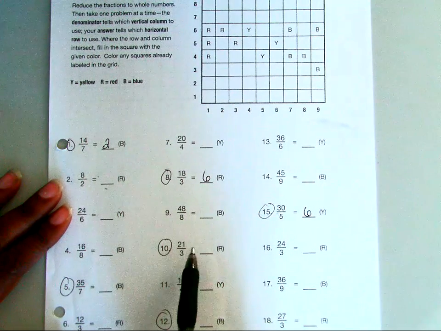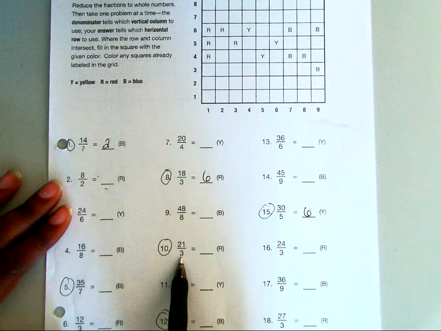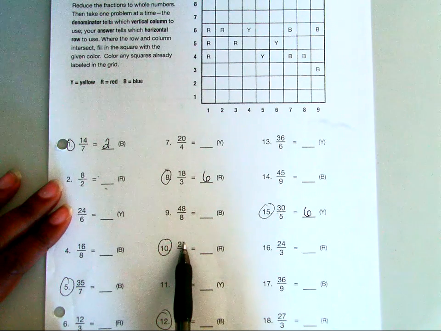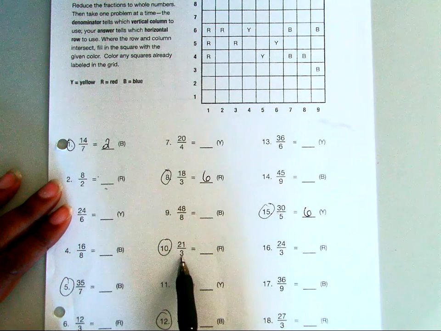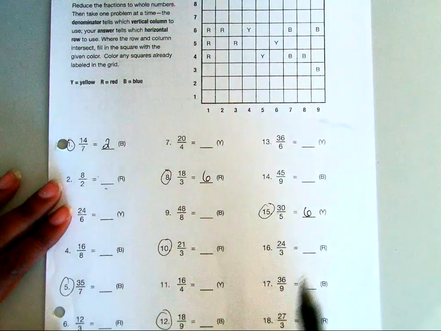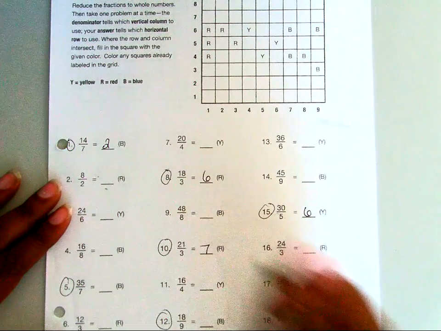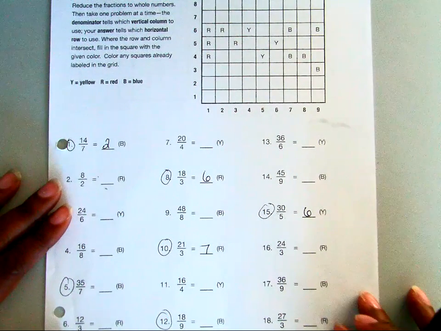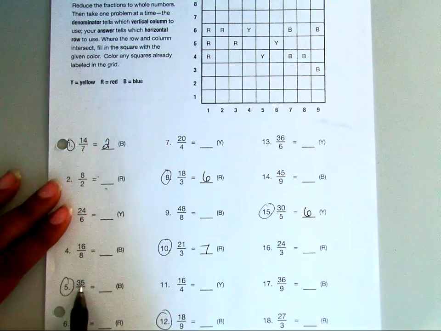Number 10, 21 divided by 3, or 21 over 3. How many times can 3 go into 21? I know that 3 times 7 is 21. So I'm going to say that this can go in there 7 whole times. Here, 35 divided by 7, or 35 over 7.